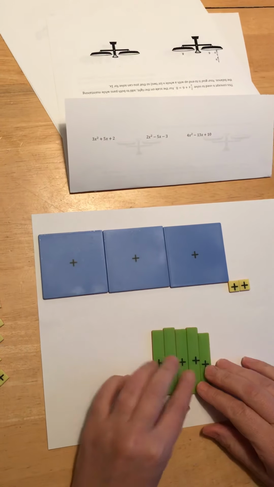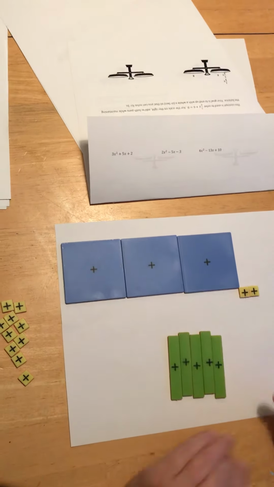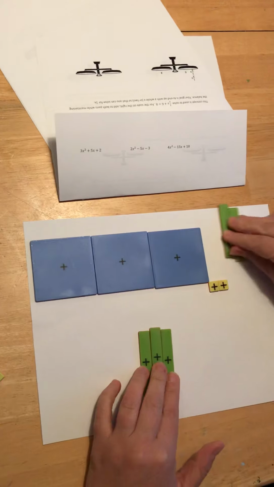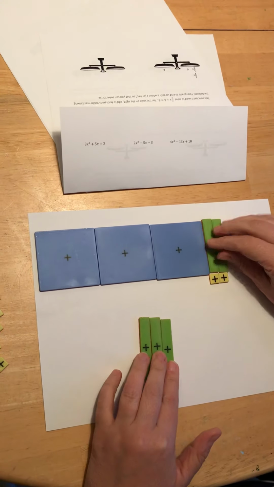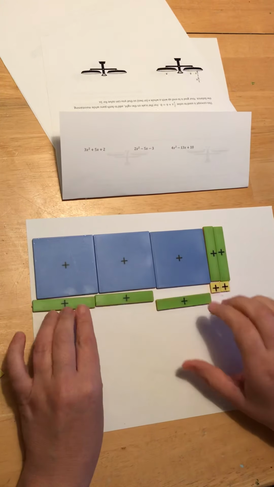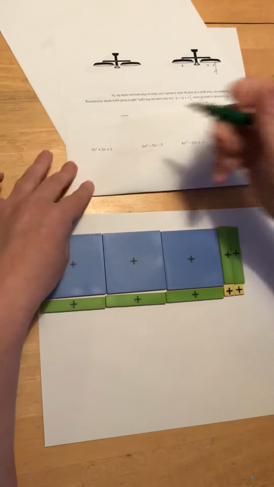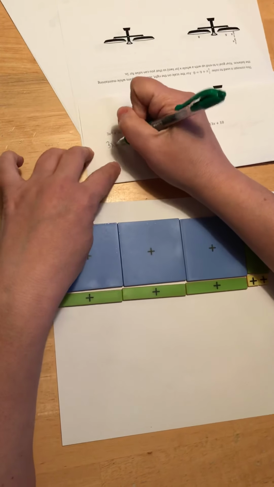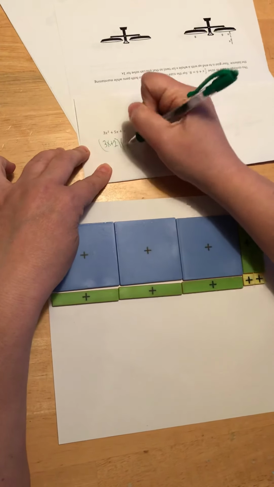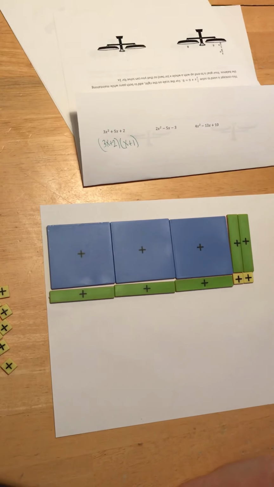Okay, so the only way I can arrange the 2 is 2 and 1, right? And then this has 3 by 1. And then I place these in, and I can see that this would factor into 3x plus 2 going across the top, and then an x plus 1 going the other direction.